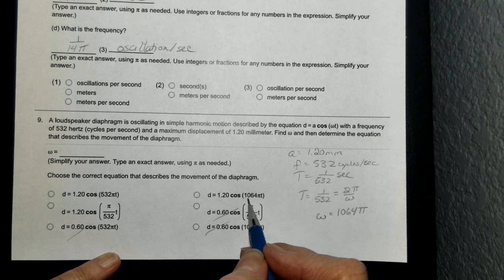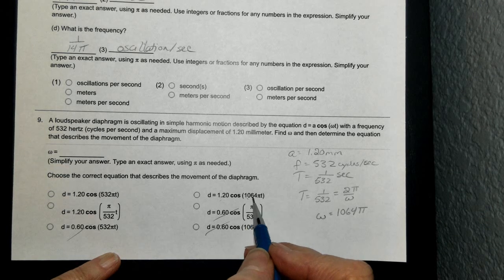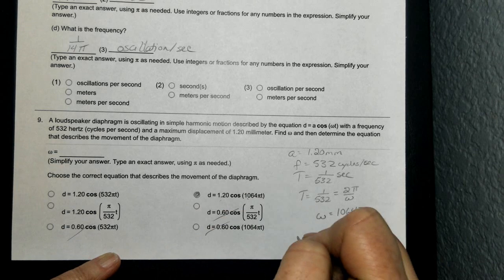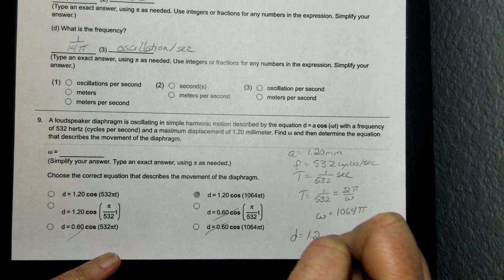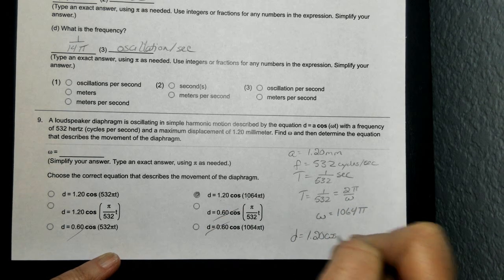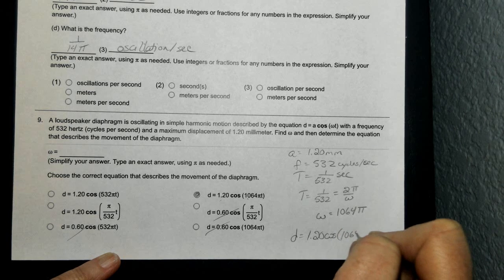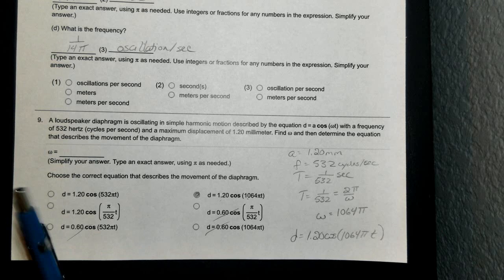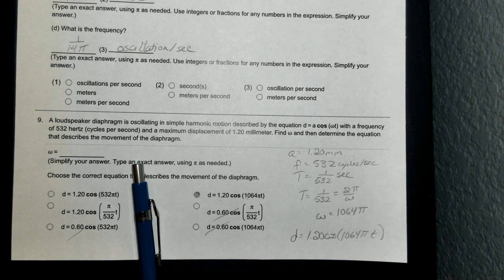And here's the one with the correct omega, 1064 pi t. So our formula is D equals 1.20 cosine 1064 pi times t. And that's it. Those are all the problems I wanted you to work for simple harmonic motion.